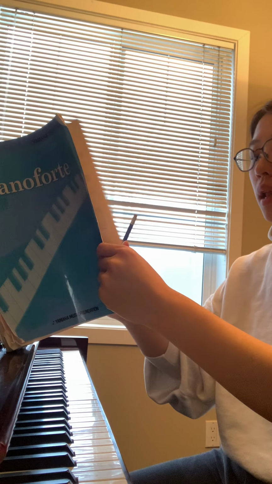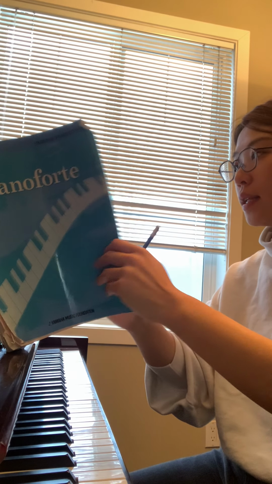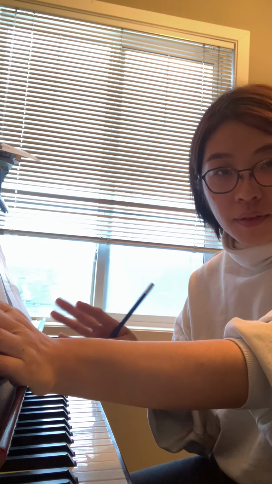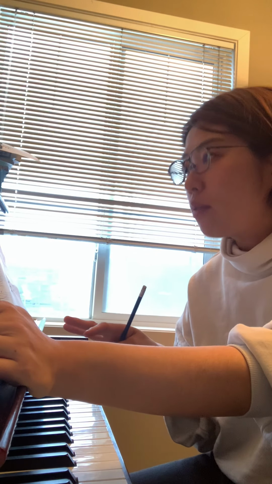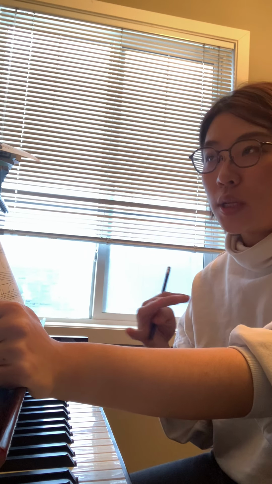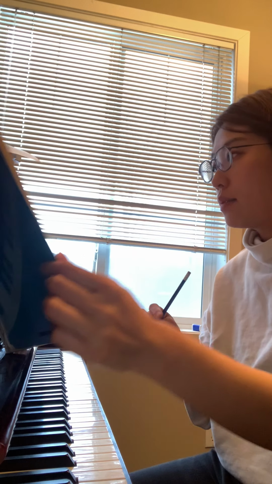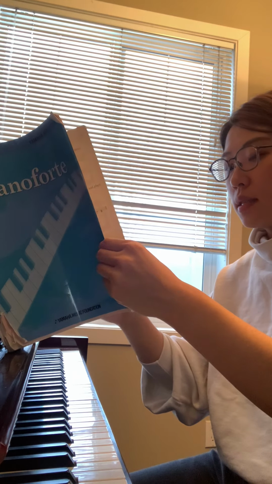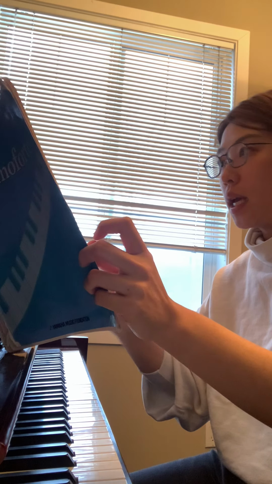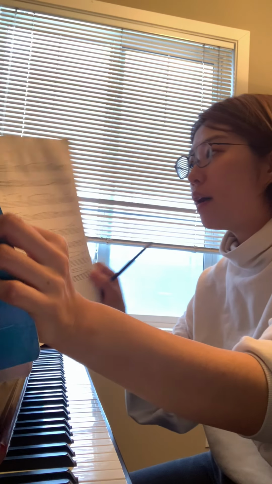Okay. Now let's do The Moon Fell on the Lake. Just the left hand. If you want to do your right hand, feel free, but no rushing for now. I want to make sure that you're playing really solid with the left hand, and then we're going to add your right hand. Okay. Let's take a look at page 20. The Moon Fell on the Lake.